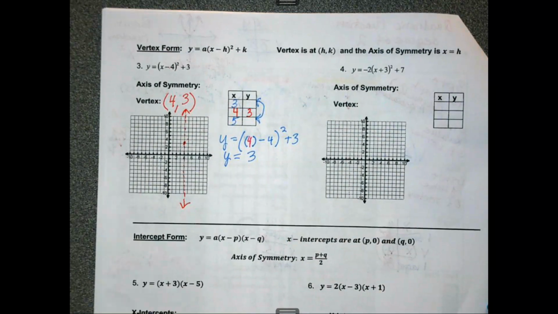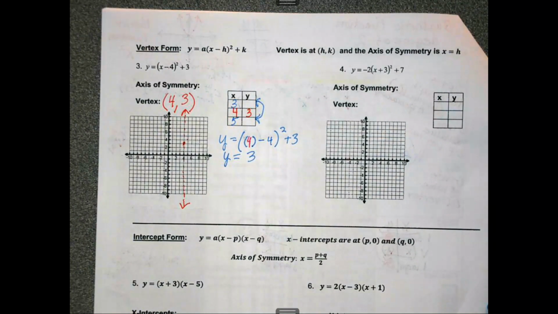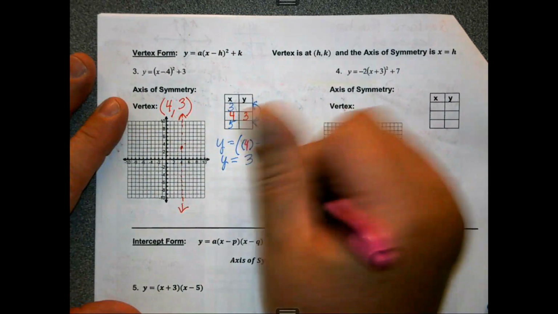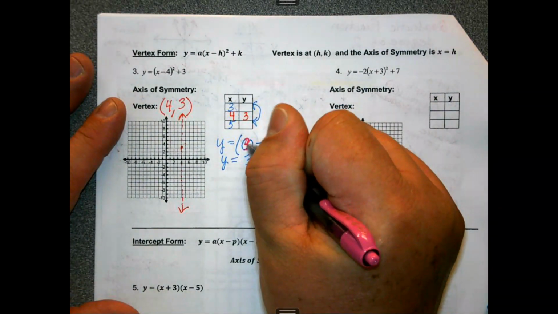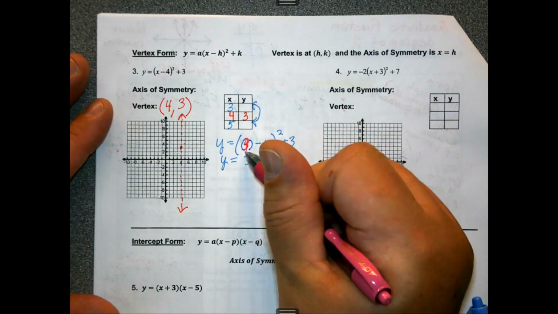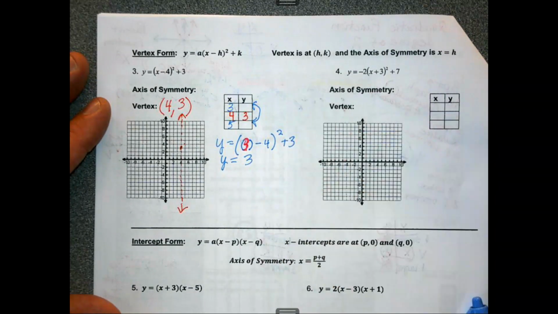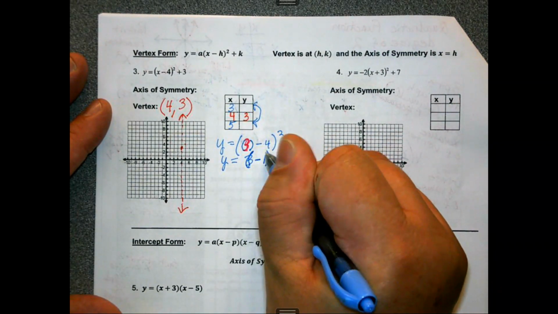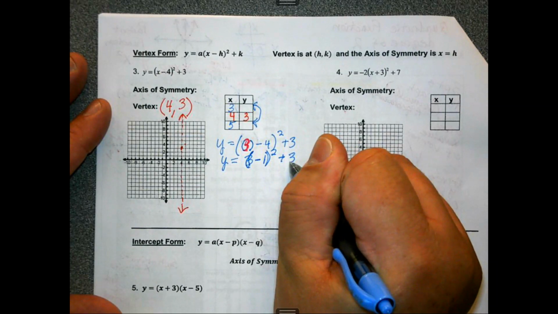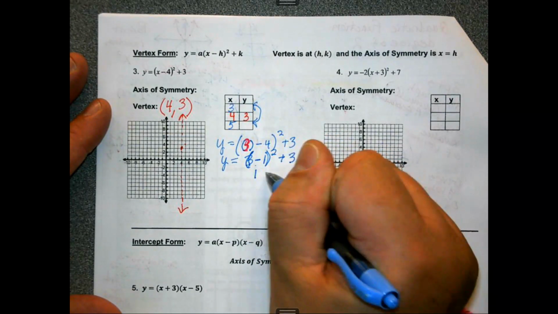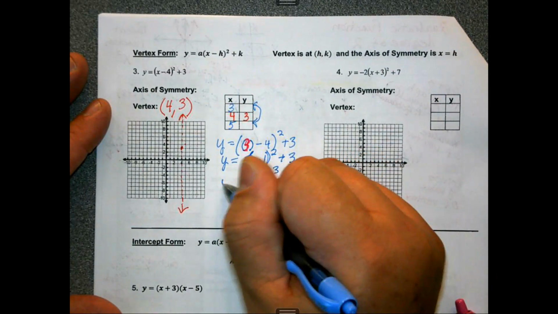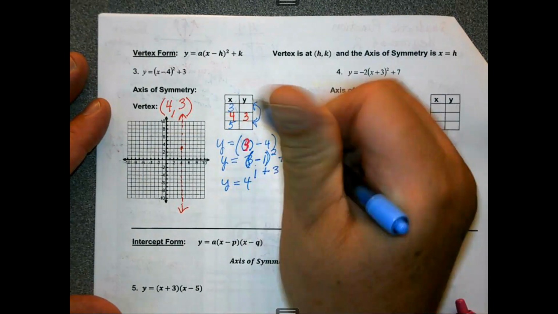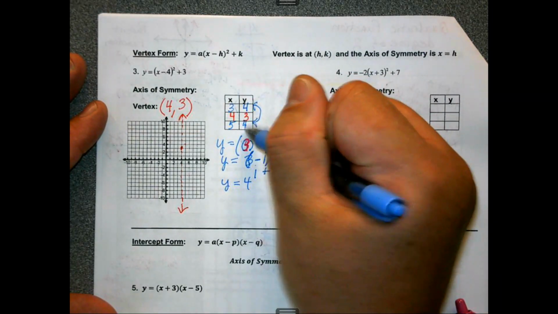Something went wrong. Oh, I'm not using 4. I'm using 3. That's what I did wrong. Sorry, guys. 4 was the vertex. I should have used 3. So 3 minus 4 is negative 1. Negative 1 squared plus 3. Negative 1 squared is positive 1 plus 3. So my y equals 4. Much better. 4 and 4.